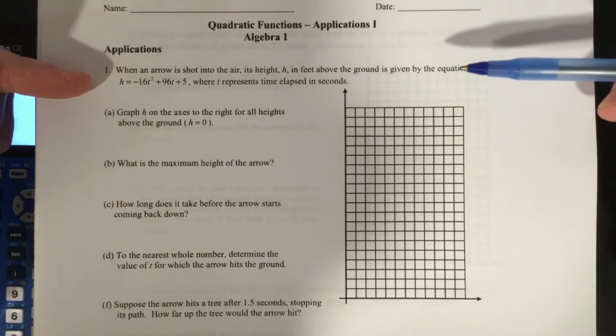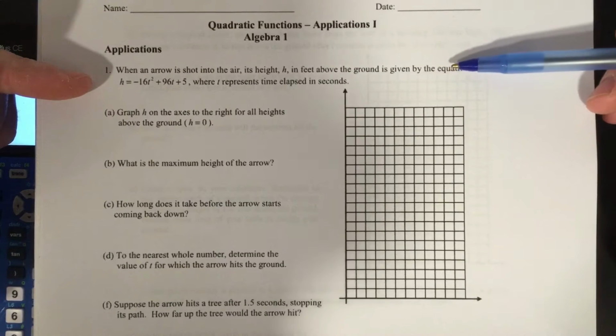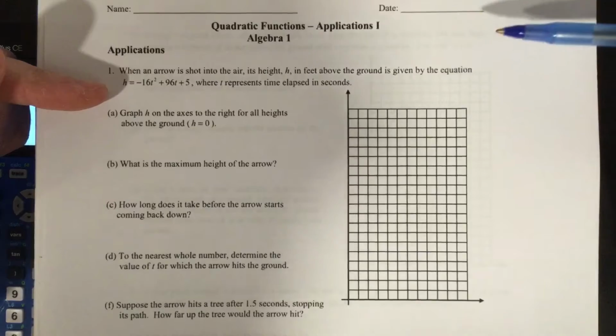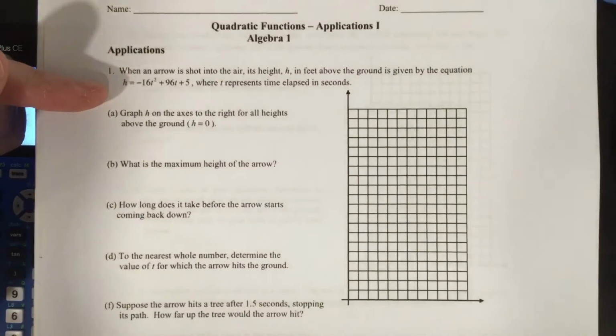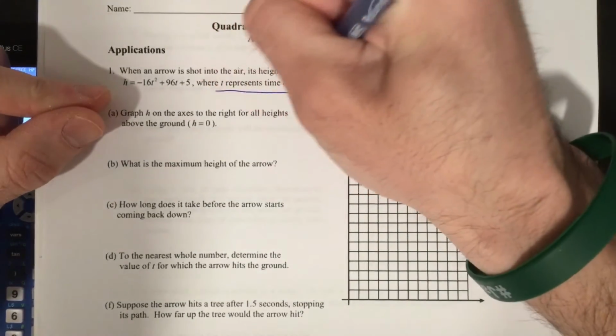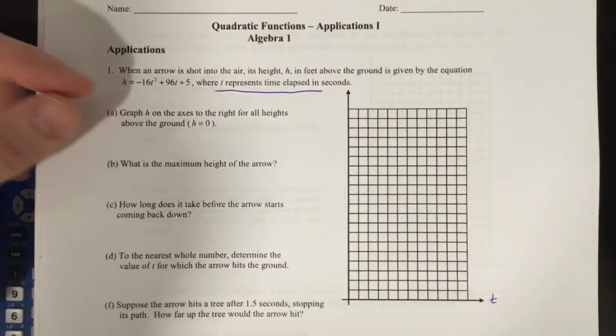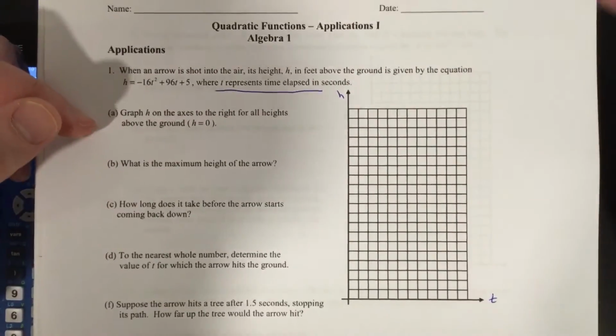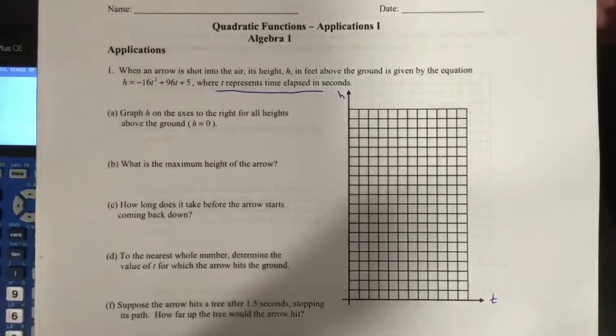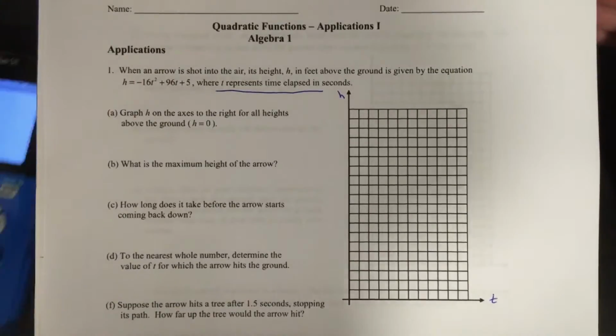When an arrow is shot into the air, its height h in feet above the ground is given by this equation. H equals negative 16t squared plus 96t plus 5. T represents time in seconds. So t is going to be your x-axis here. H is going to be your y-axis. Graph h on the axis to the right for all heights above the ground, h equals 0.